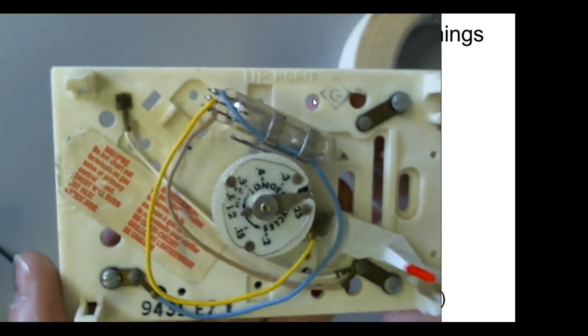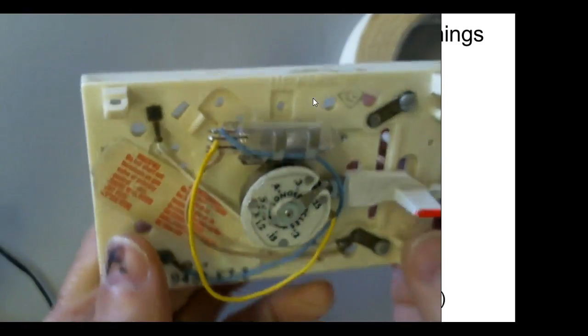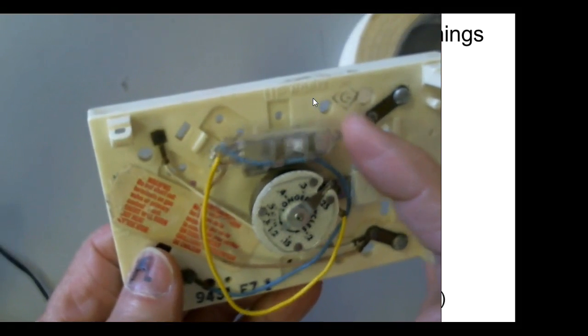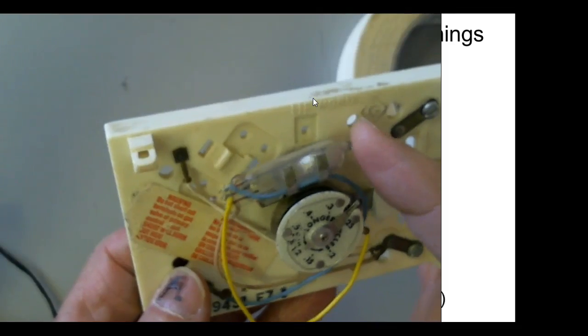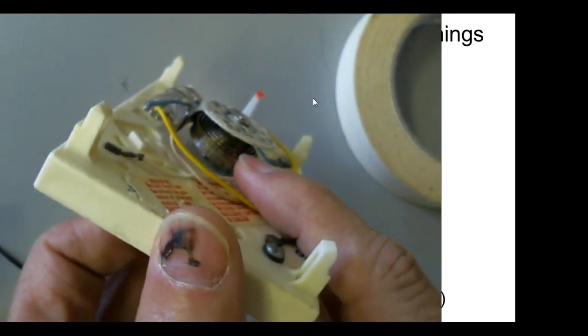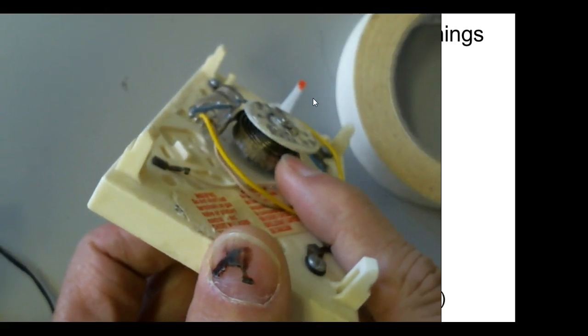What we would do, of course, is set our temperature over here. And then this is a wet reed switch, right? A lot of people call this a mercury switch. And the mercury switch is mounted on a bimetallic strip that's coiled into a spring.